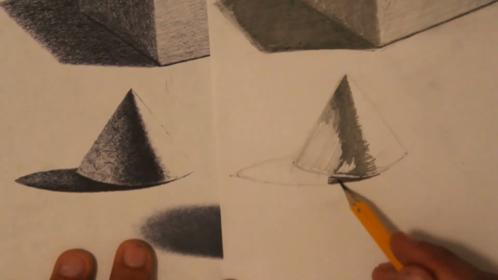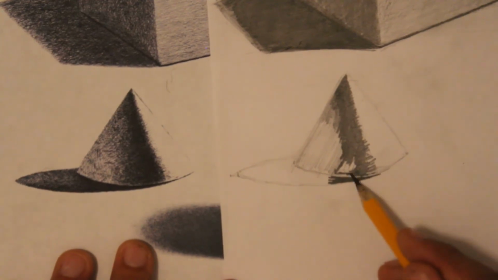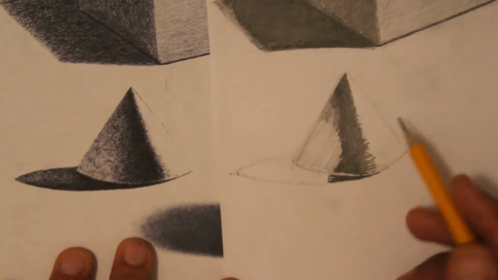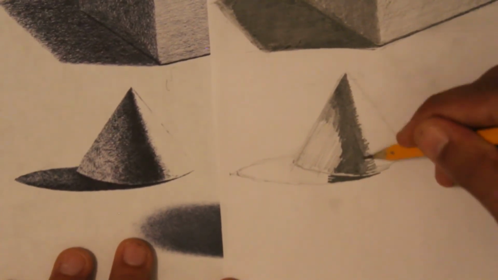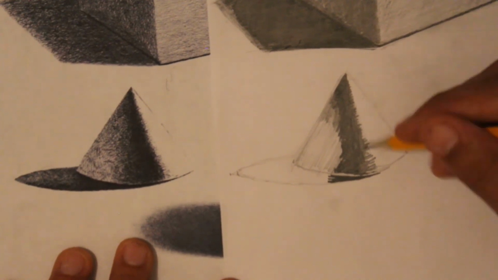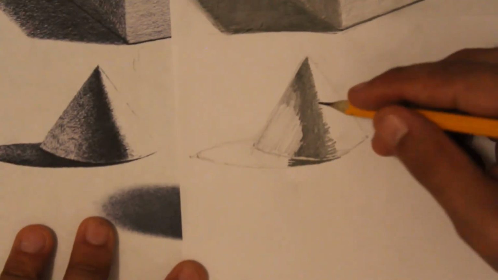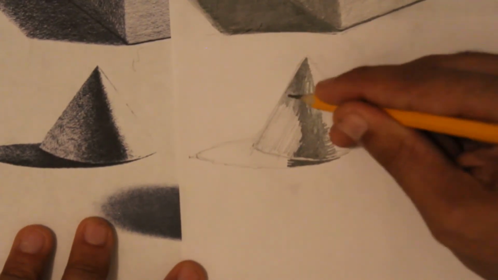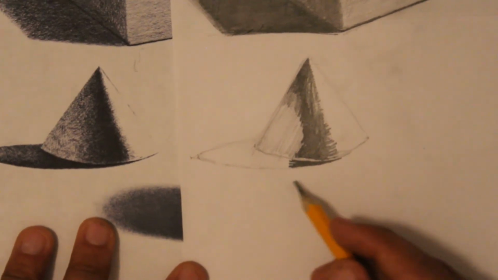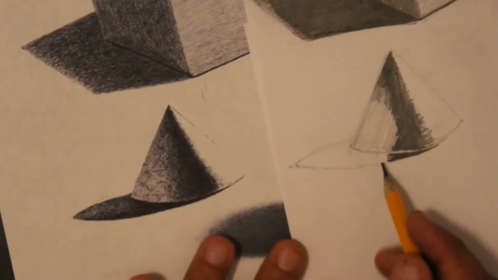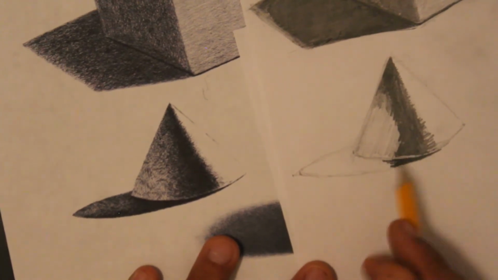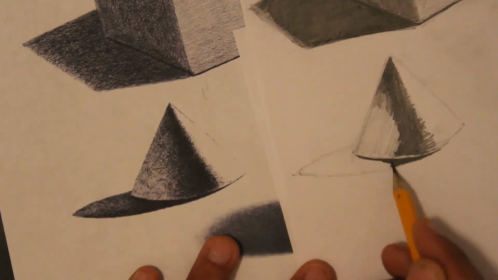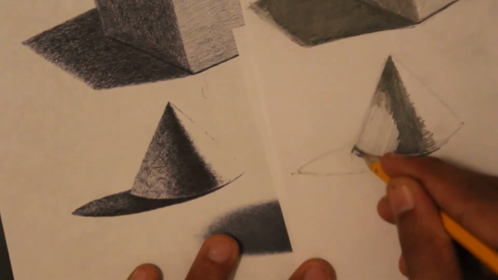When you have a very thin light area like that, it's better to leave it white right in the beginning, because having to go back in there with an eraser or something is very challenging. Of course, like I said before, they have specialty erasers that are smaller and all this stuff, but that's the hard way to do it. Right now, leave a little light area. And I'm going to go ahead and extend my shadow further up. And right here.